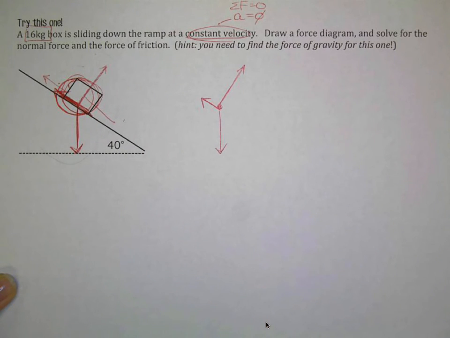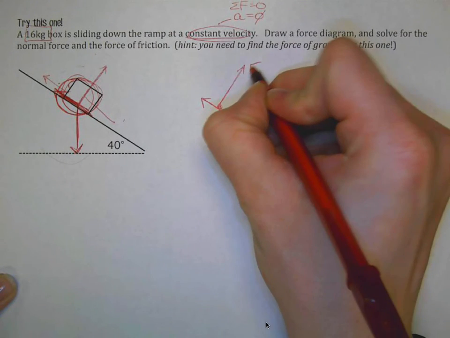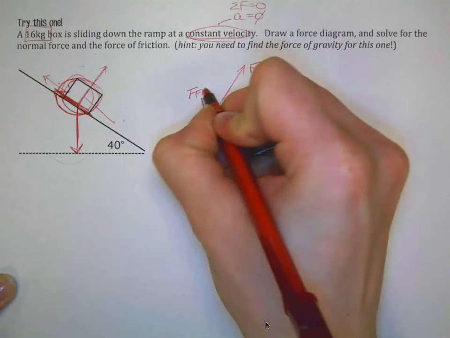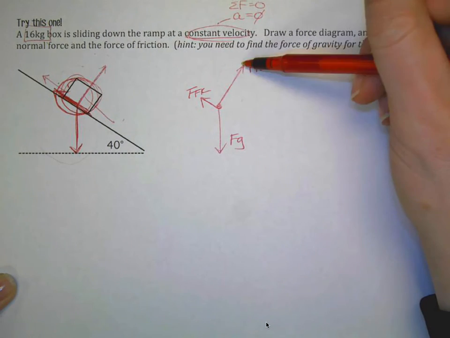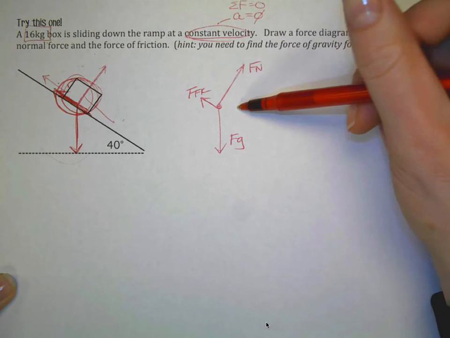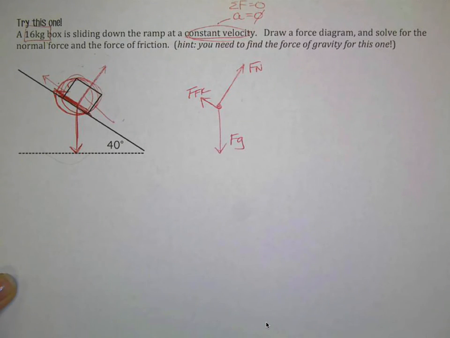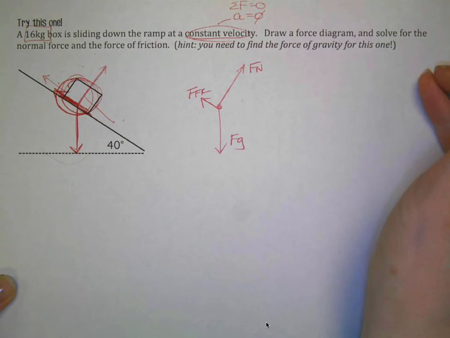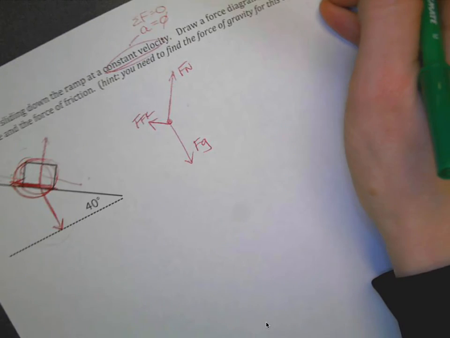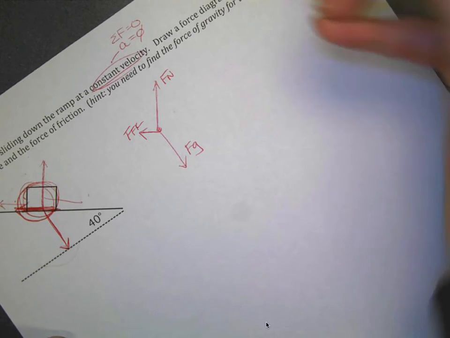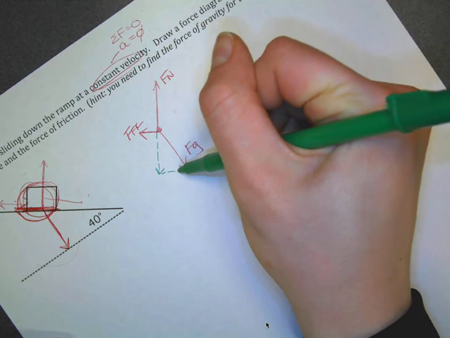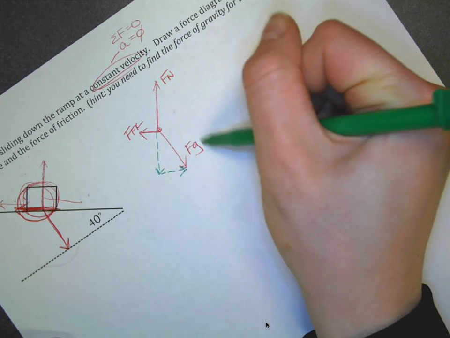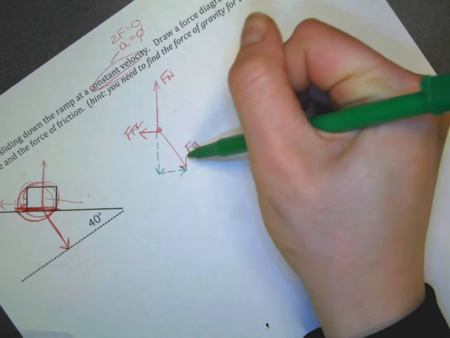Again, this is that tricky part where instead of tilting or breaking my Fn into components and my FFK, that's just too many unknowns for us right now, I need to change my frame of reference till Fn is up, draw my components of gravity, and realize Fg, the full resultant, will always be the hypotenuse.